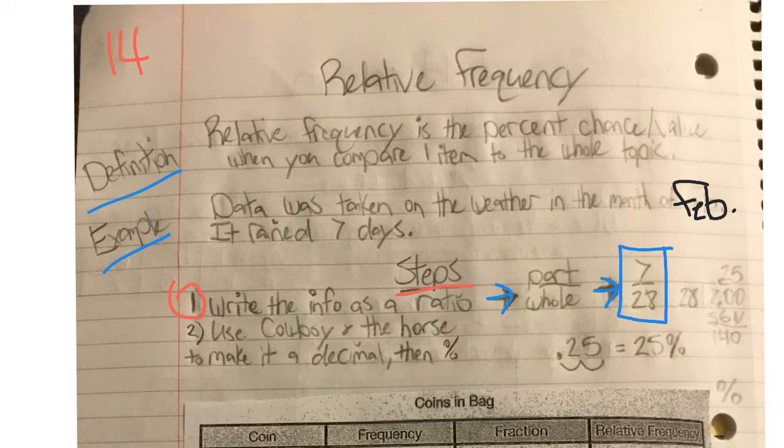Our second step, after we write that as a ratio, is we have to use cowboy and the horse to make it into a decimal and then into a percent. We remember doing all those conversions, like making decimals percents and fractions decimals. We have to use cowboy and the horse because obviously 28 isn't going to go into 100. My top number goes inside, so you'll see the 7 is on the inside, the 28 is on the outside.